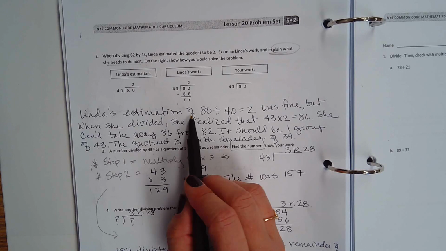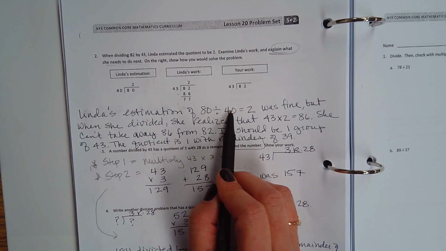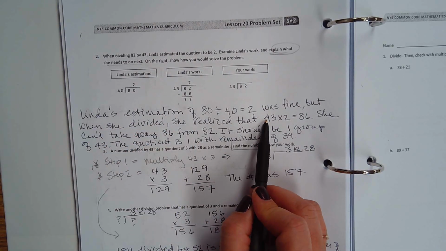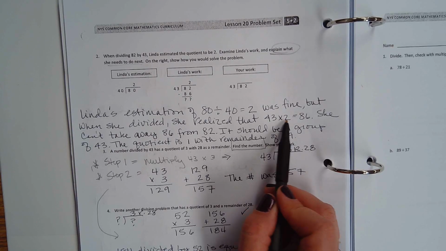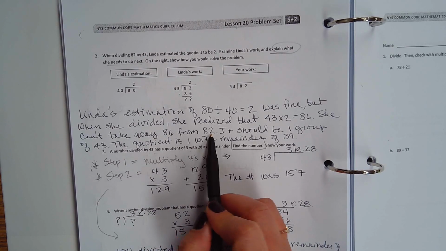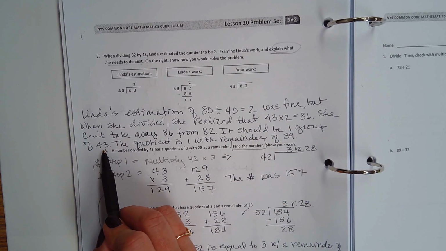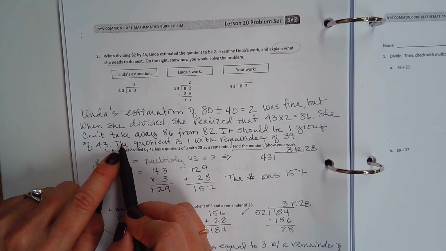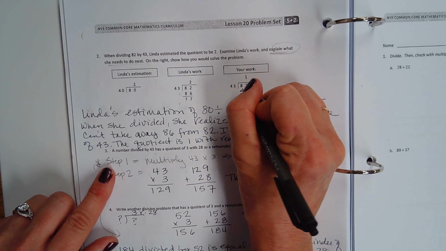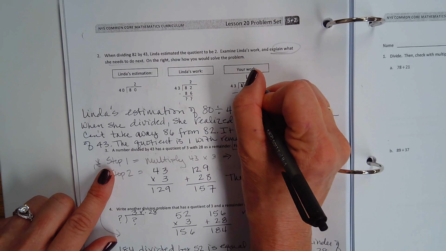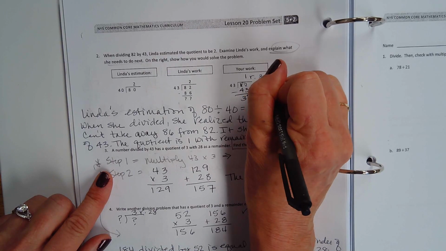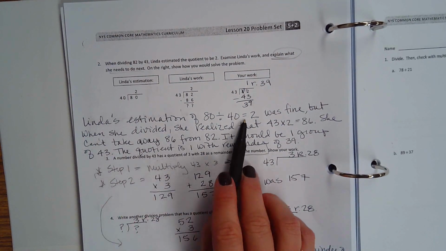So, Linda's estimation of 80 divided by 40 equals 2 was fine. But then when she divided, she realized that 43 times 2 equals 86. She can't take away 86 from 82. It should be one group of 43 instead of two groups of 43. The quotient is 1 with a remainder of 39. So do you see how I explained that?